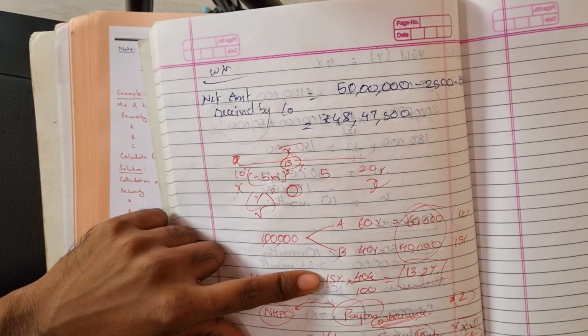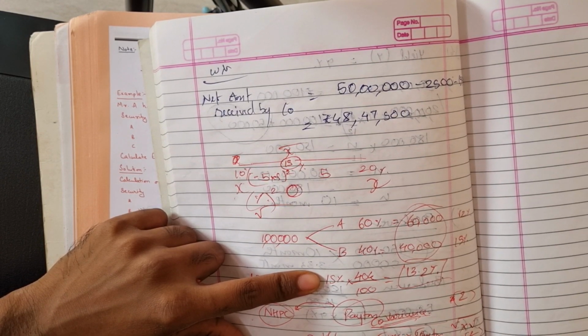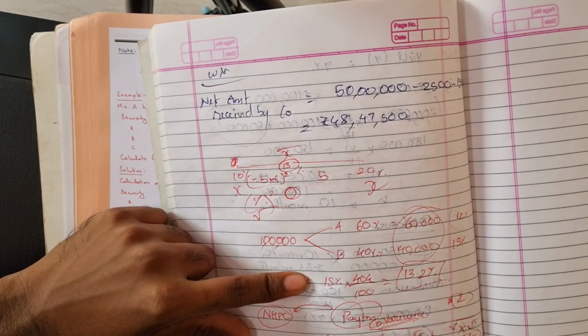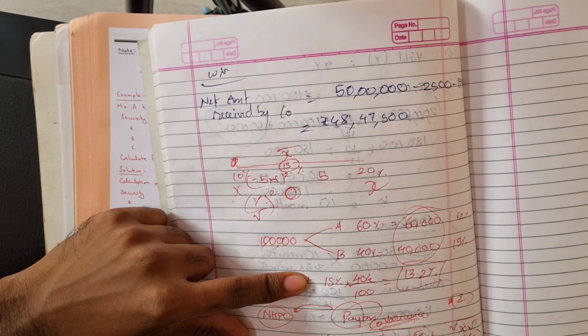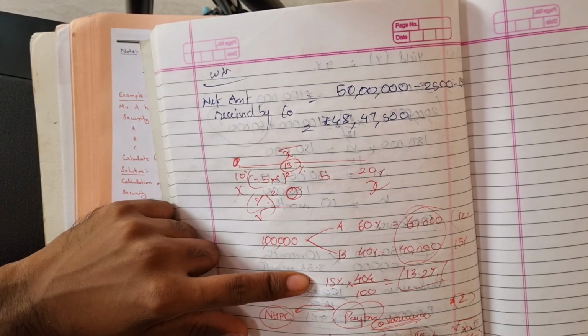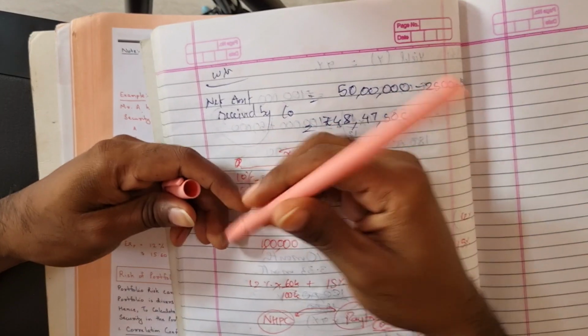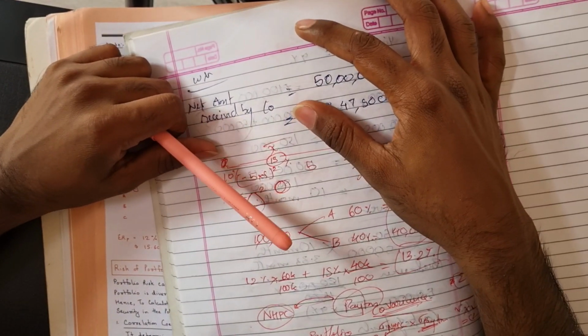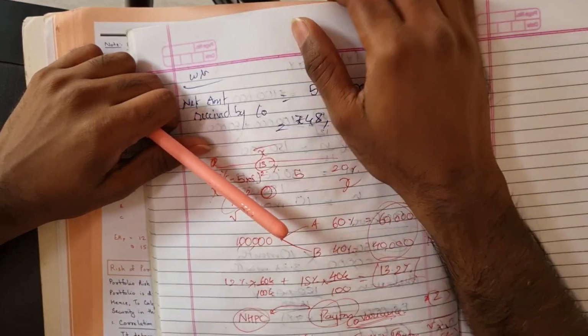Covariance is equal to R into standard deviation of A into standard deviation of B. That is, COV(A,B) is equal to R(A,B) into standard deviation of A into standard deviation of B. So this is a formula. If you want to remember the formula, remember the formula, or else remember it logically.